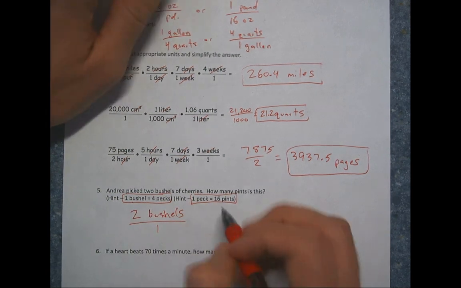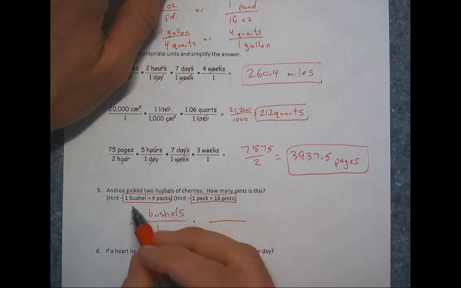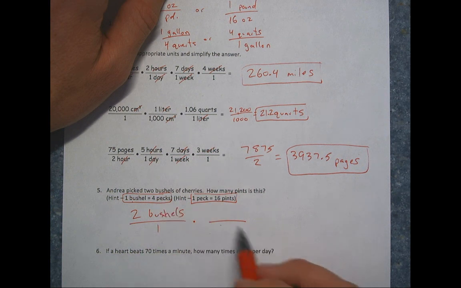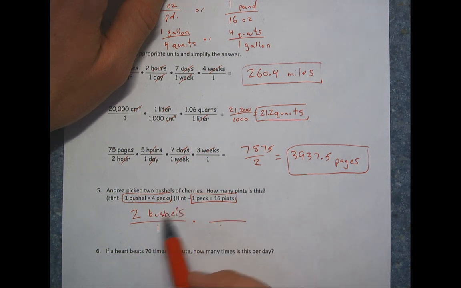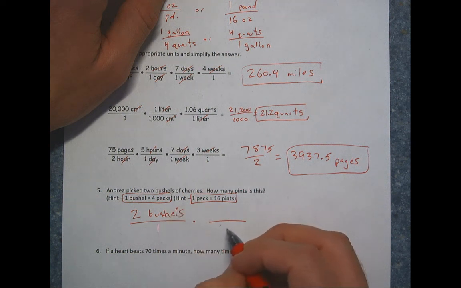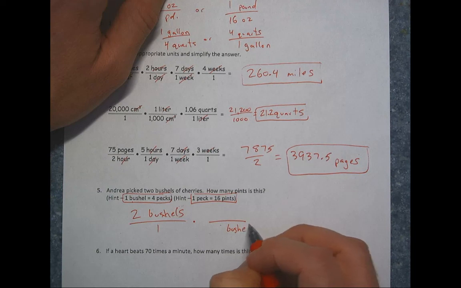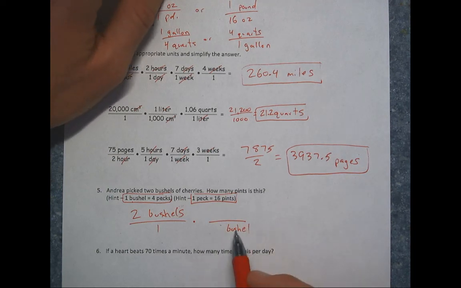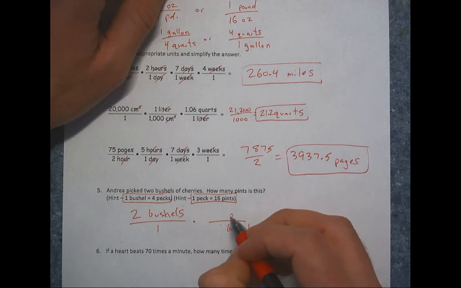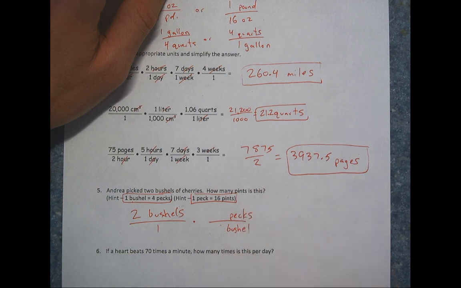So first, we're going to go ahead and multiply by the conversion rate of 1 bushel equaling 4 pecks. Now you can't set it up in any order you want. You have to set it up so that it cancels what you've got. So since I have bushels up top right here, I want to go ahead and put my bushels on the bottom down here. Now before I even worry about what number it is, I'm just going to set that up. That means the pecks are going on top. Now fill in the numbers, 4 and 1.